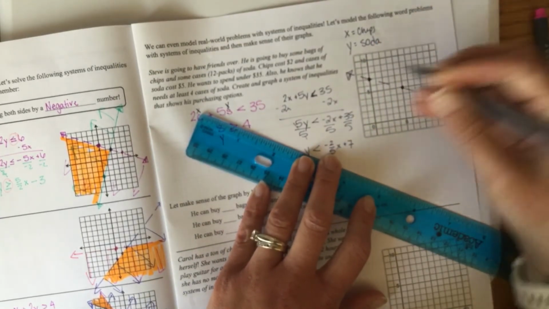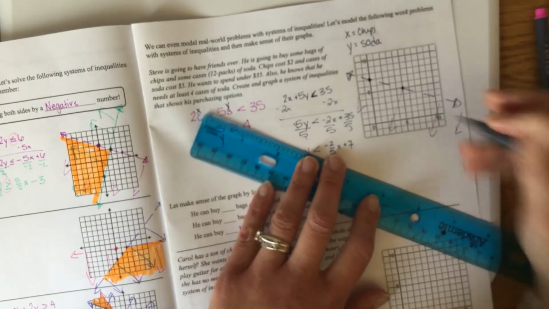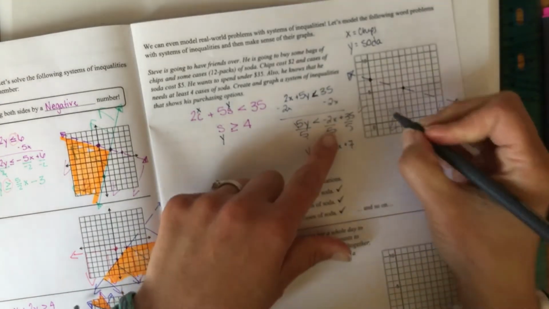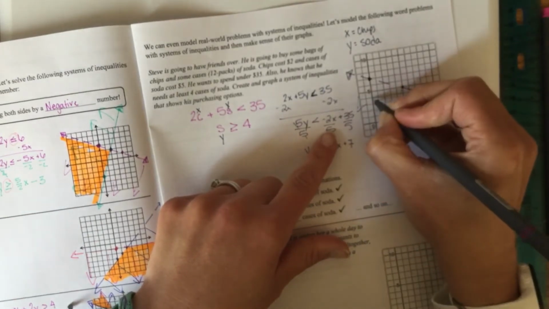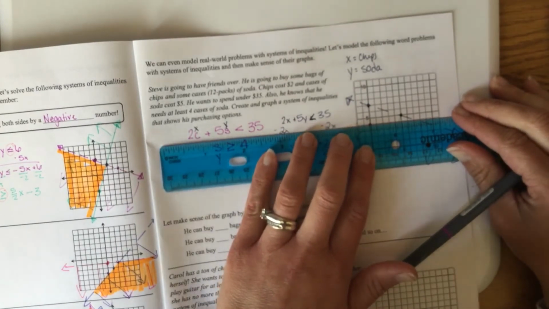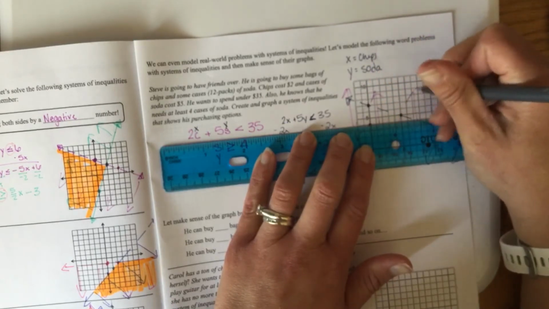And we would shade below it. This is our $35 limit. We can't go over that. And then the other thing that's limiting us is that he has to have at least 4 cases of soda. So you're going to go up to the 4, and we are going to have a solid line at 4, and it has to be greater than or equal to.